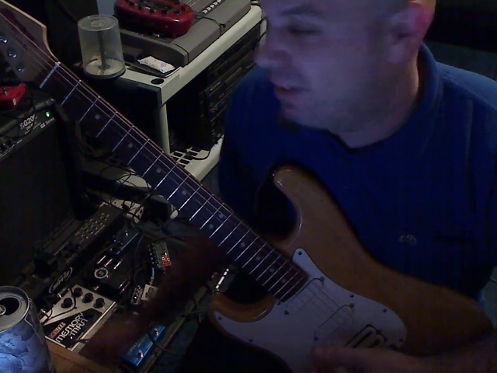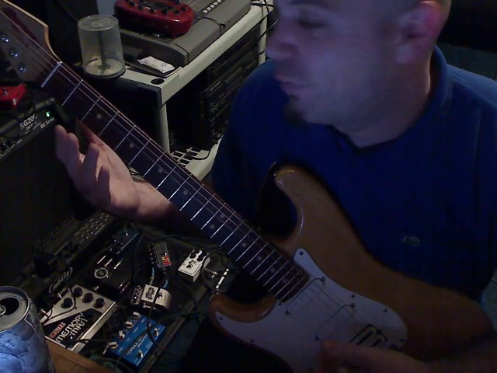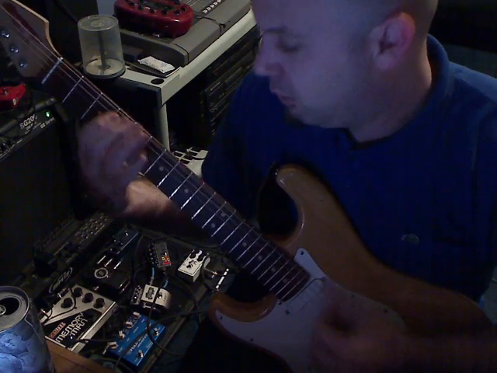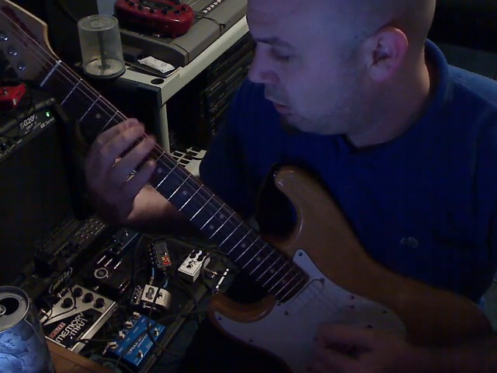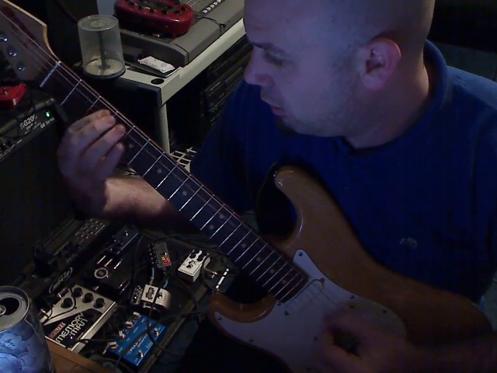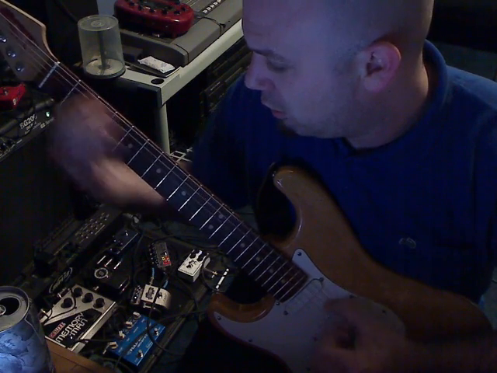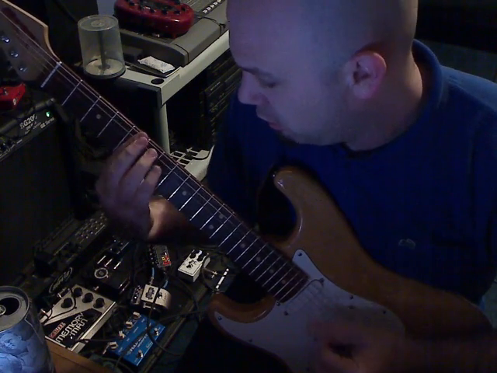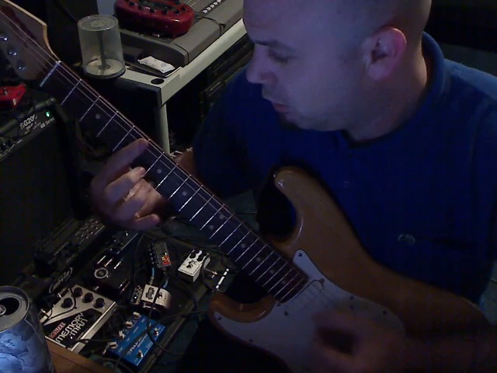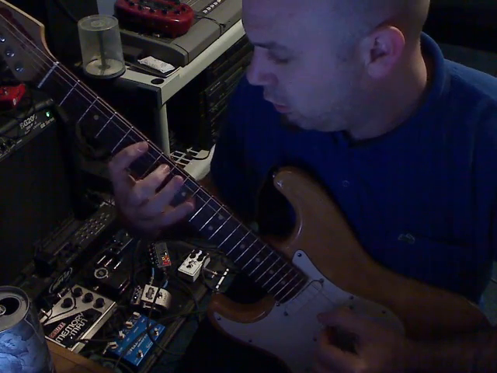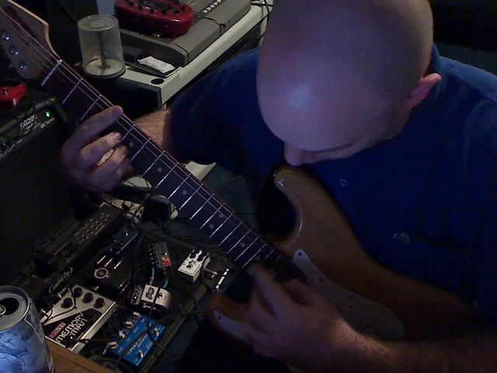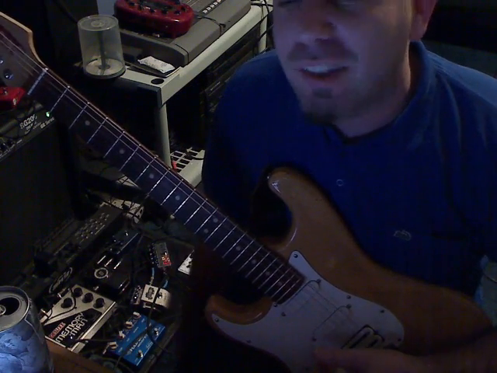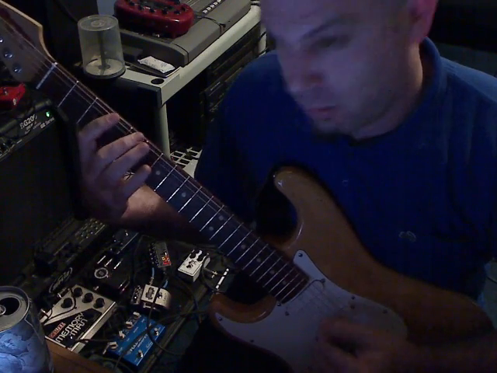You've got this walking bass line, and I'll give you a quick demonstration of a walking bass line, say in a blues in G. 1, 2, 3. So what's going on there is just basically a quarter note pulse in the bass.